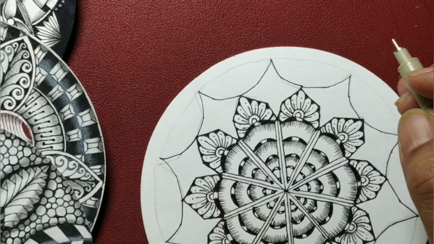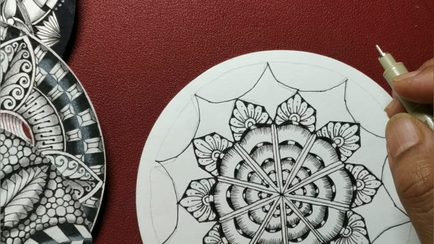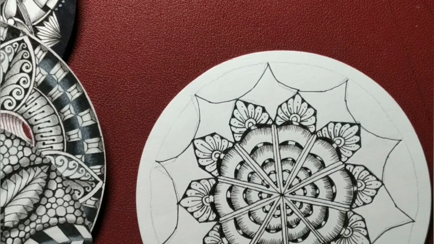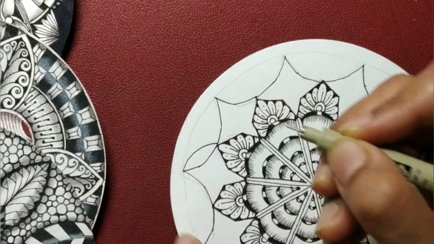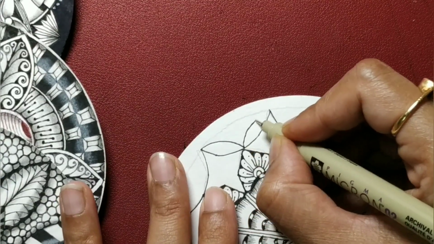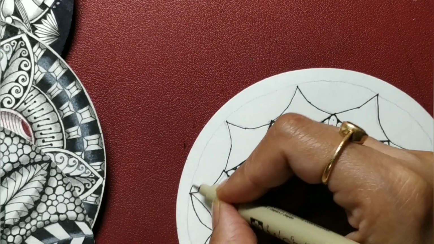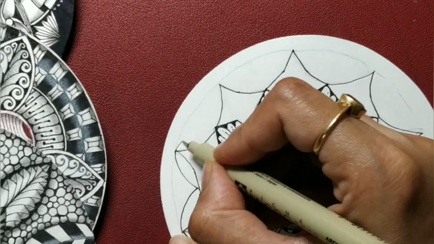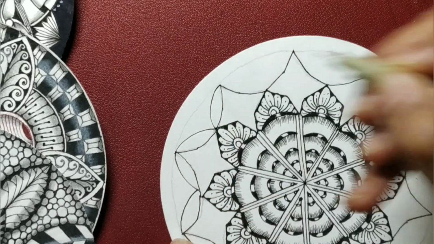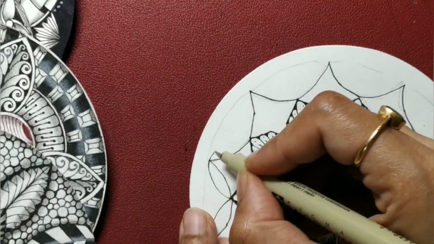Now this section, let us see what tangle do we want to add. Or let us do one thing first, right? So I'm going to add the tangle Zenith here. Yeah, so I really like this shape again, so I think Zenith will look nice.